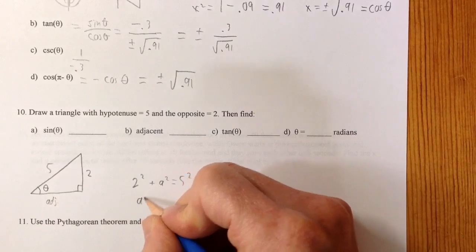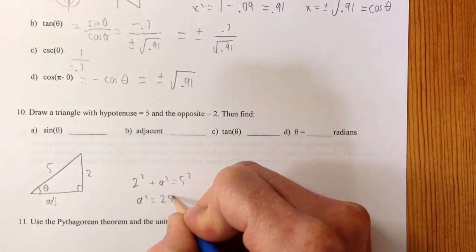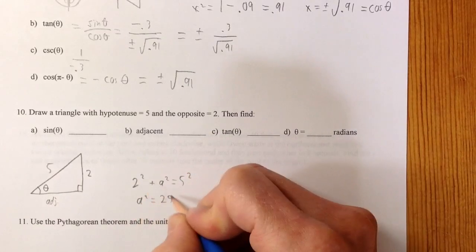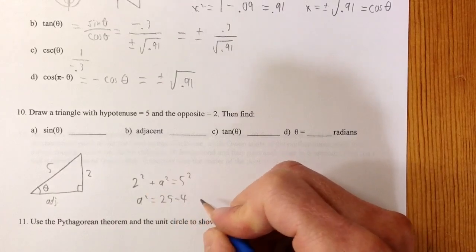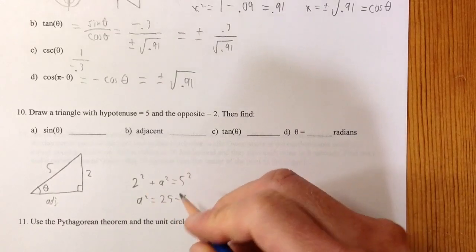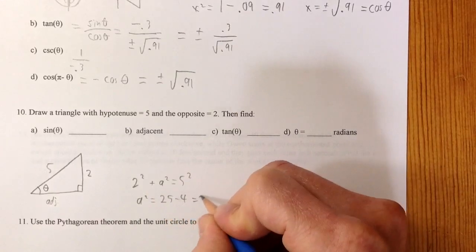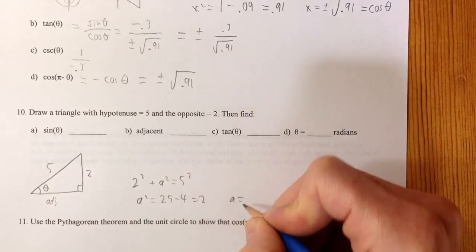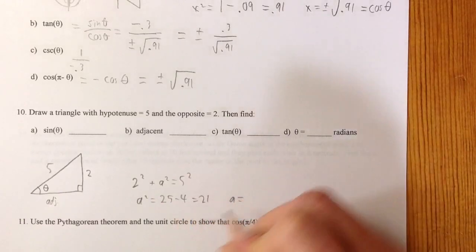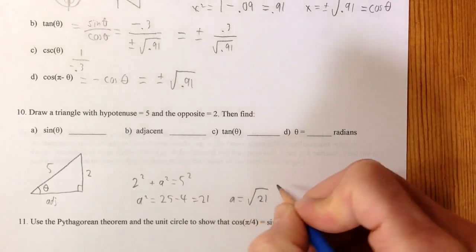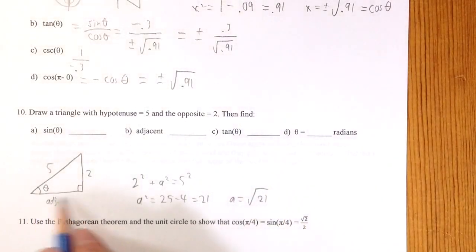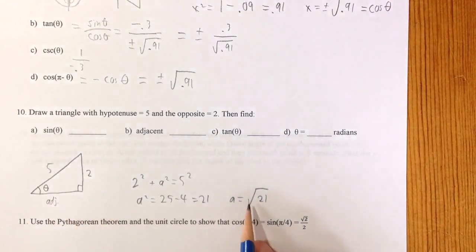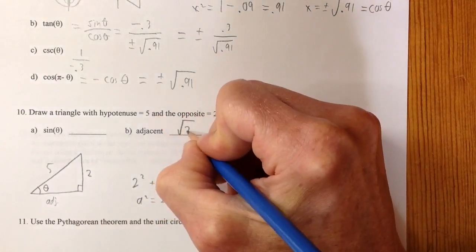Or the adjacent squared is equal to 25 minus 4, which is 21. So the adjacent is the square root of 21. Now it could be plus or minus, but here we just want the length of the sides, so we just say it's the square root of 21. So the adjacent is the square root of 21.